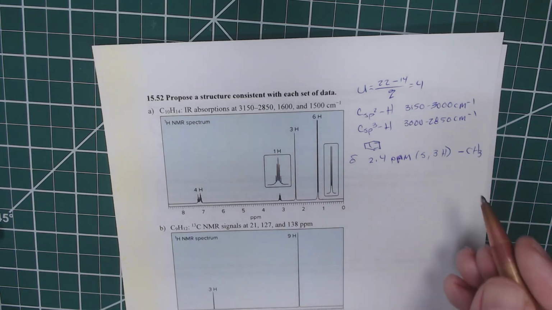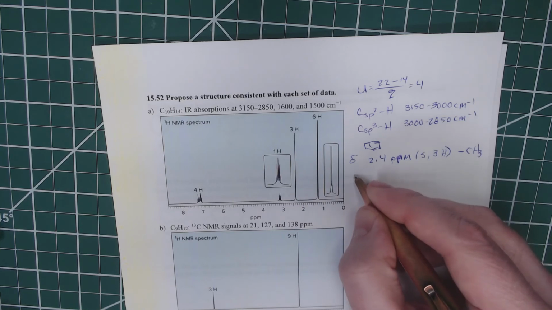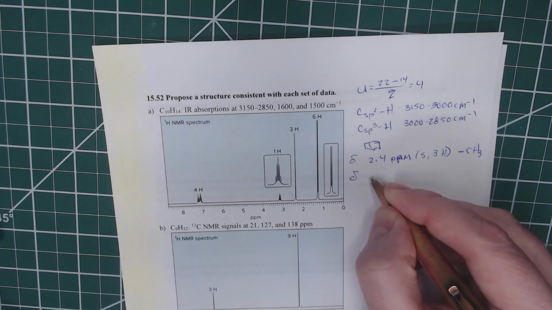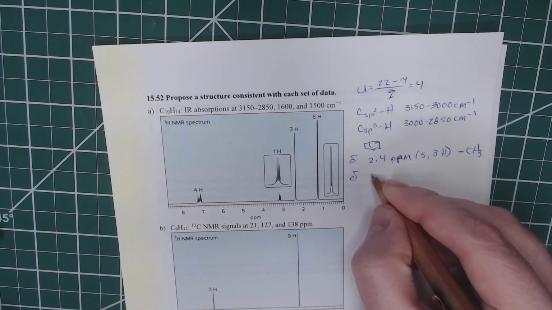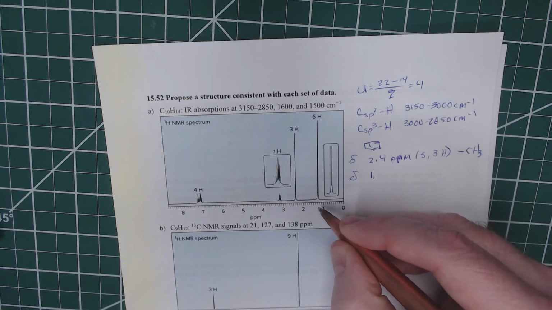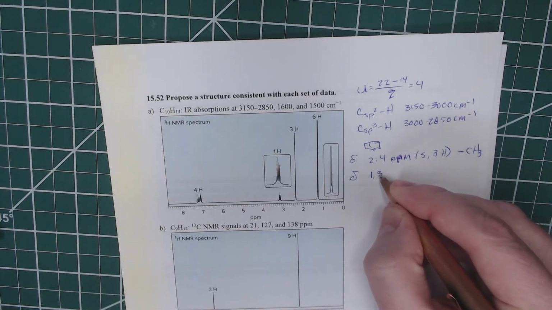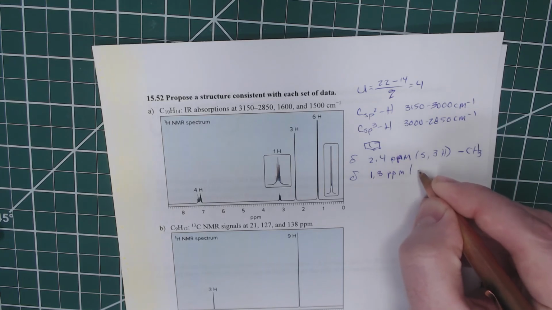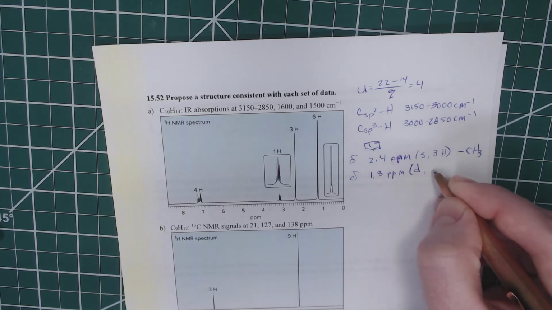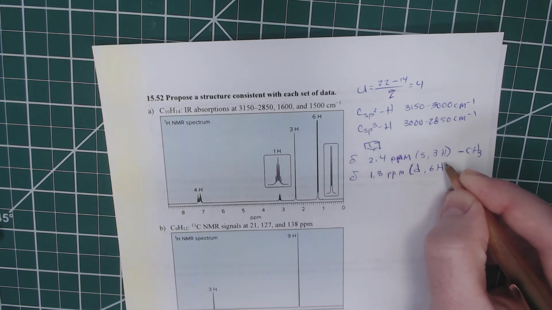That is a pattern that we see with isopropyl. So our absorbance looks like about 1.3 parts per million. All right, it's a doublet, and it accounts for 6 hydrogens.